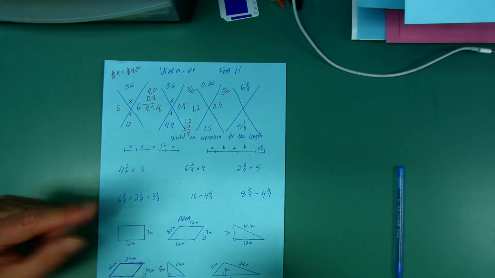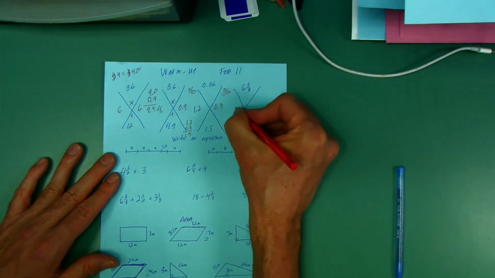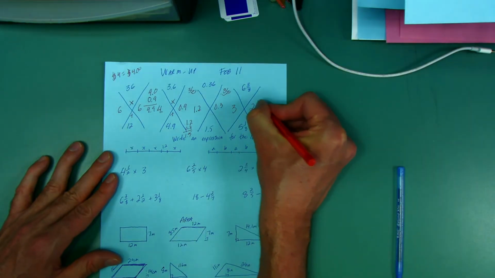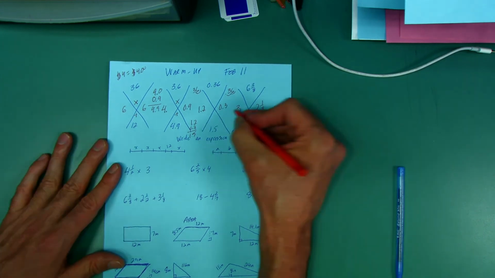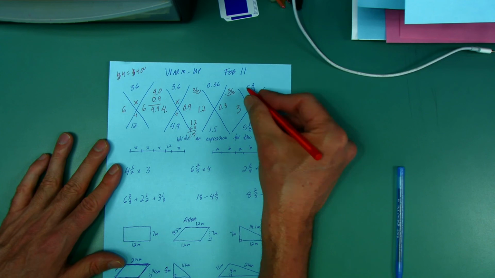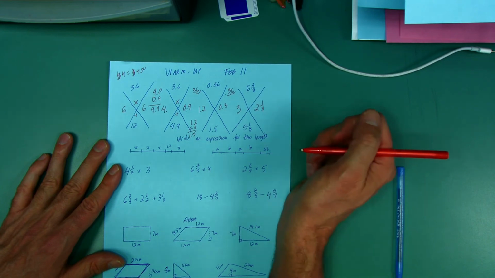Yeah. Now we're doing fractions, mixed numbers. What are we doing here? This is going to be 3 times 2 and 1/8, right? 3 plus 2 and 1/8 is going to be 5 1/8. 3 times 2 and 1/8, that's 3 2s is 6, 3/8, right?